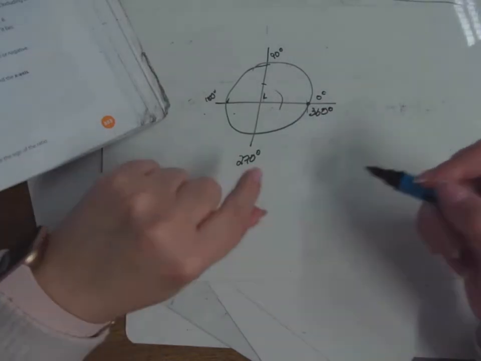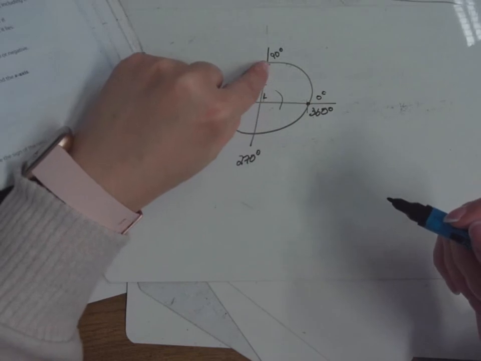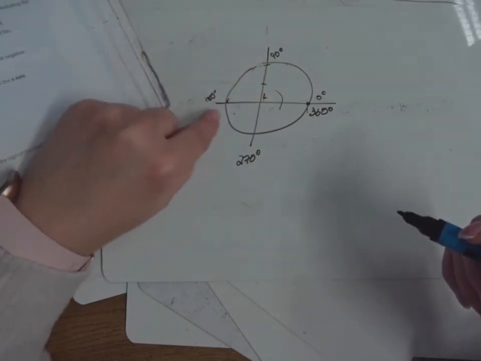So I go anti-clockwise. When I get to here, I've gone 90 degrees. When I get to this line, keep going, I'm going this way.